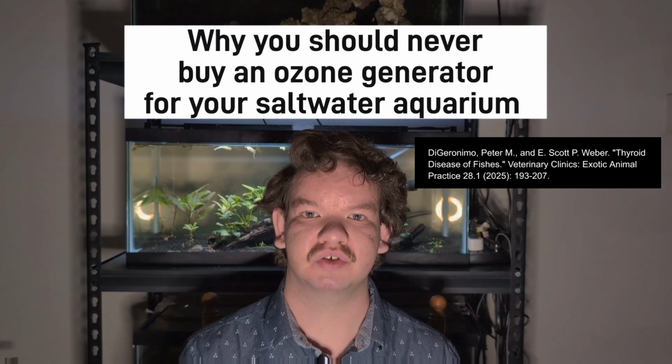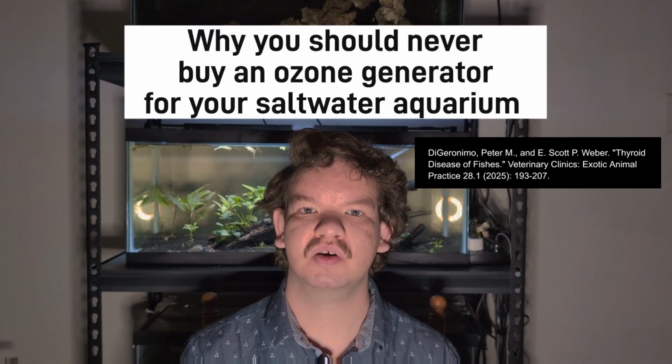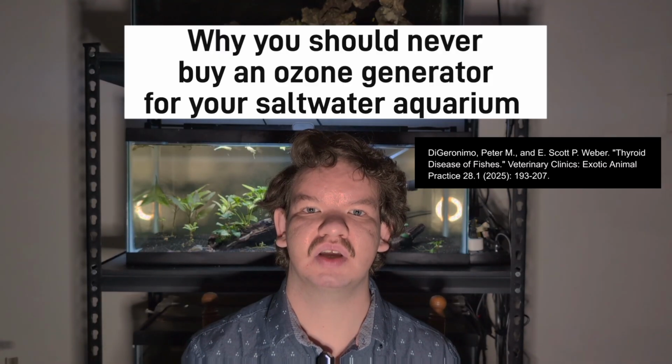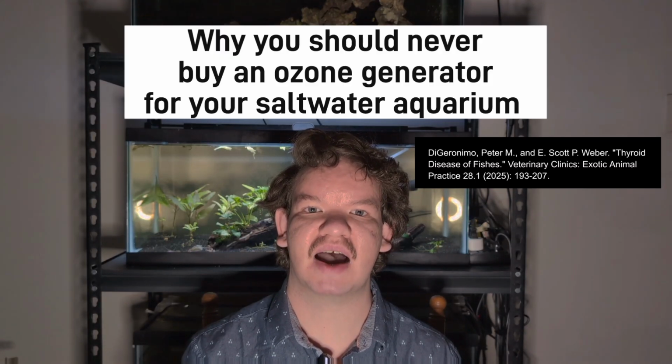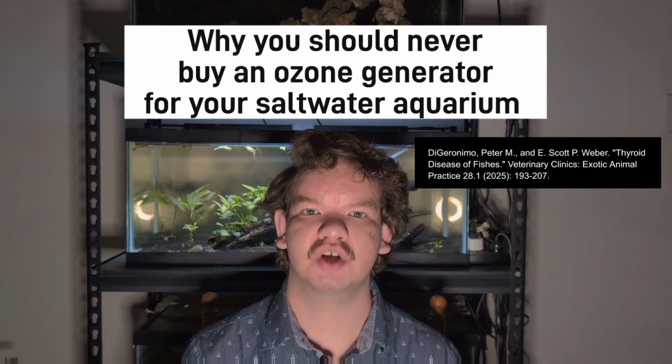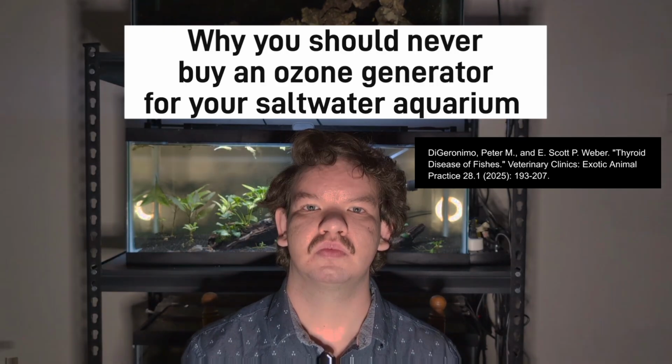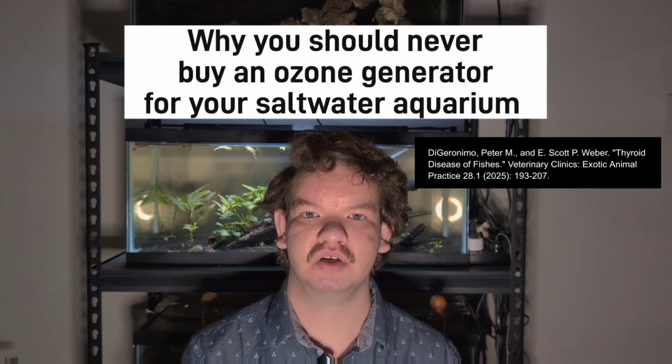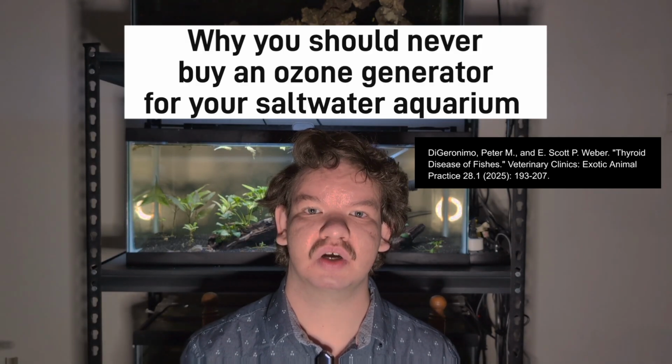When ozone generators are used at the recommended amounts in saltwater aquariums, they drive a significant amount of iodide into iodate, and this drastically increases the risk of iodine deficiency in fish. In fact, evidence of goiter has been shown in brown-banded bamboo sharks as well as white-spotted bamboo sharks within 60 days of adding an ozone generator.